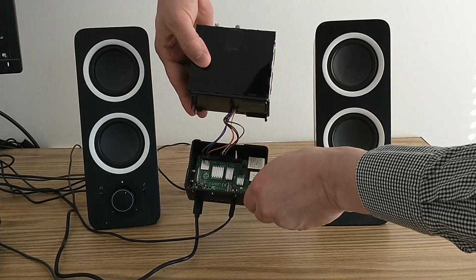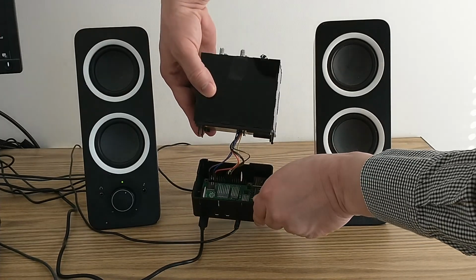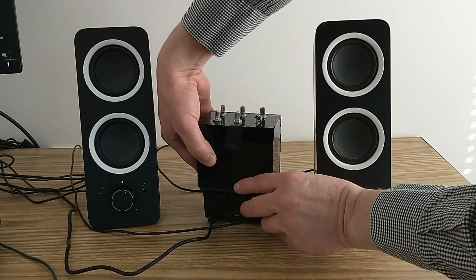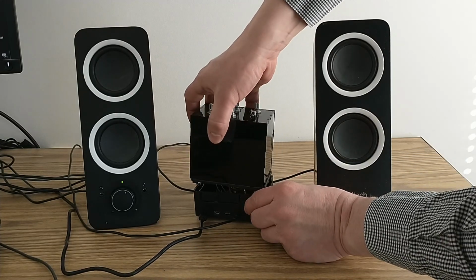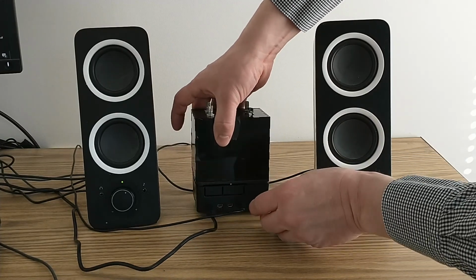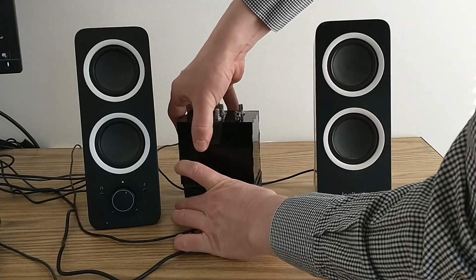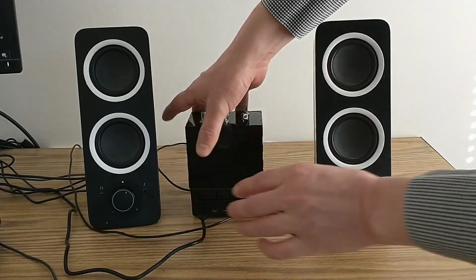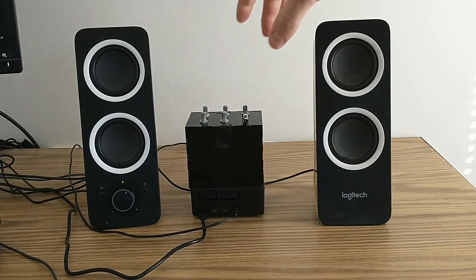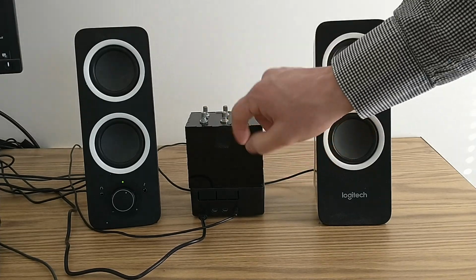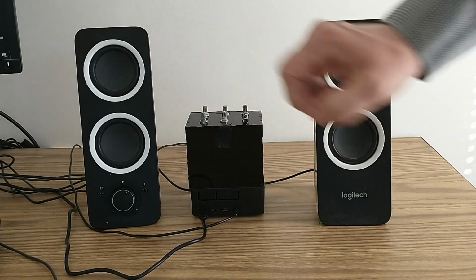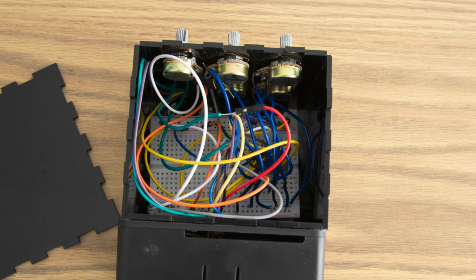And so in that first iteration, I really didn't leave a lot of space for the knobs, for the buttons, and even the DuPont wires and the breadboard itself. They were all very much crammed into the laser cut case. And so after that version, I developed a second one where I was far more conscious of the amount of space that I was giving myself for all of those different components.